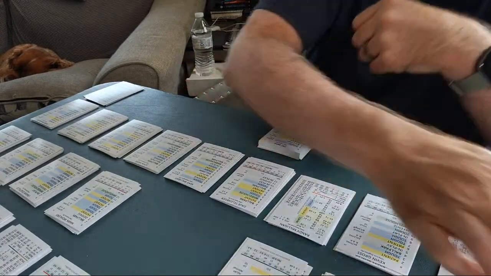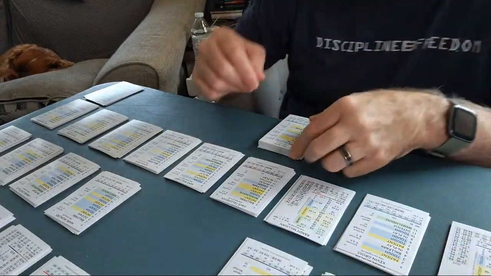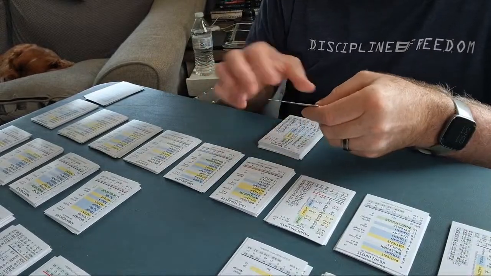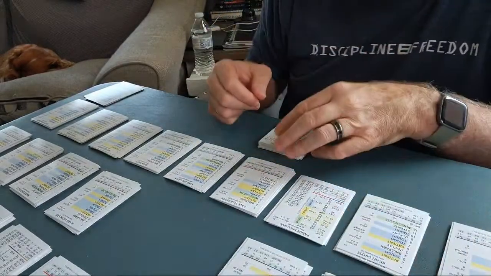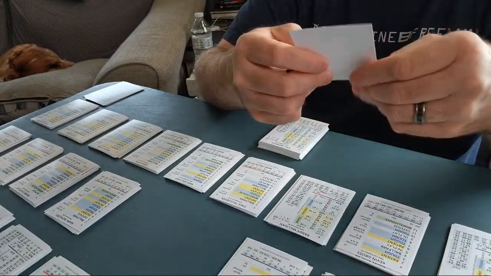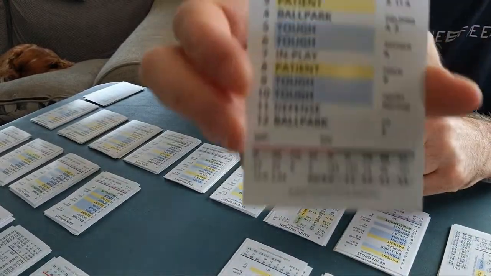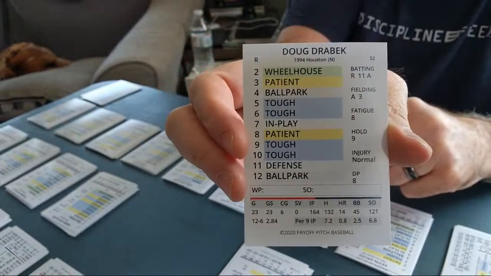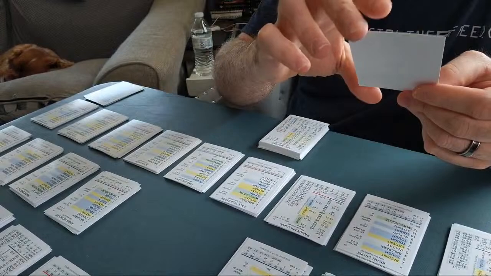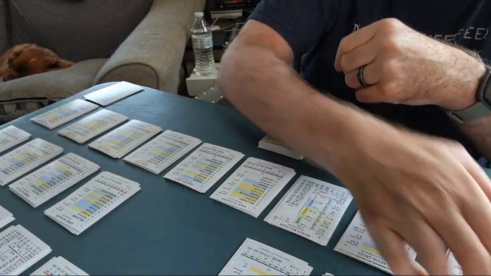Orestes Destrade. There's a name I forgot about for the Marlins. Pat Rapp for Florida. Doug Drabek for the Houston Astros. 12-6, 2.84. That's a great card this year. That's worth viewing, I guess. 12-6, 2.84 ERA for Drabek. Very, very nice card. A lot of tough in the middle of the card.